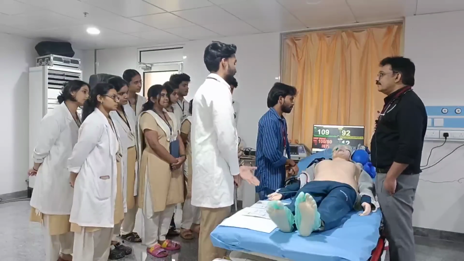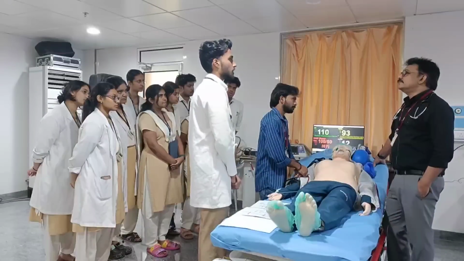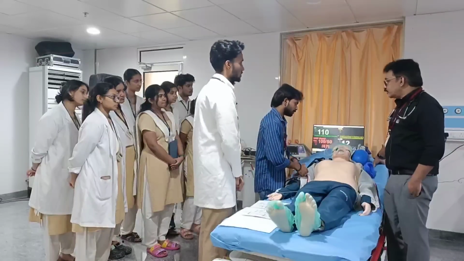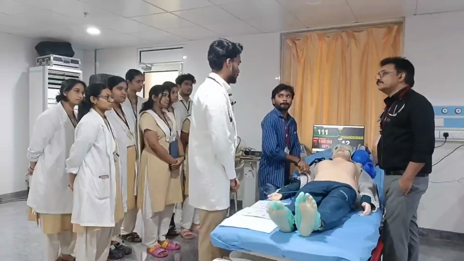Then we can begin with the management of the heart failure. So we have to address the pain that the patient is having. We have to start with sublingual sorbitrate, 10 milligrams. Can you give sublingual sorbitrate? Sublingual sorbitrate 10 mg given.